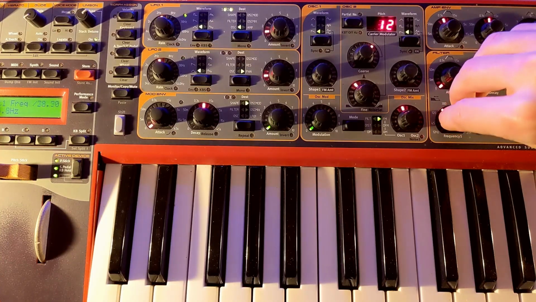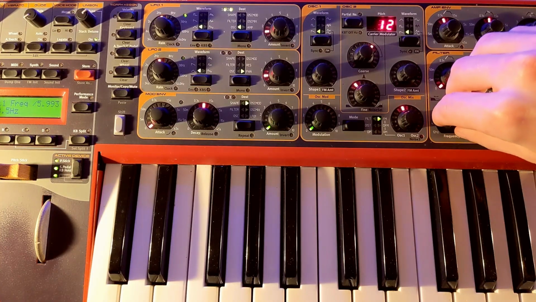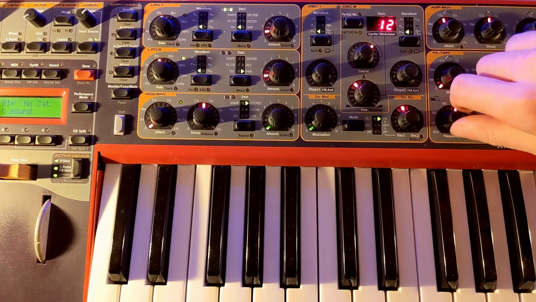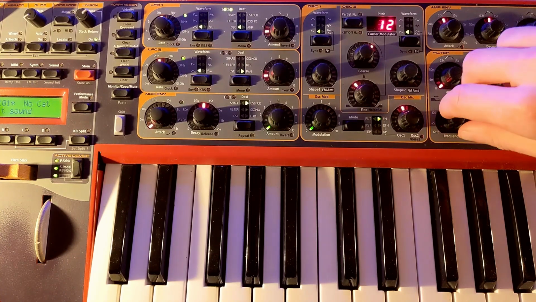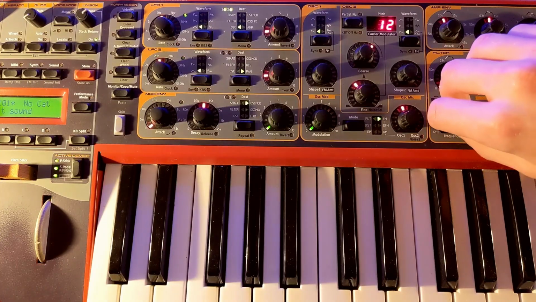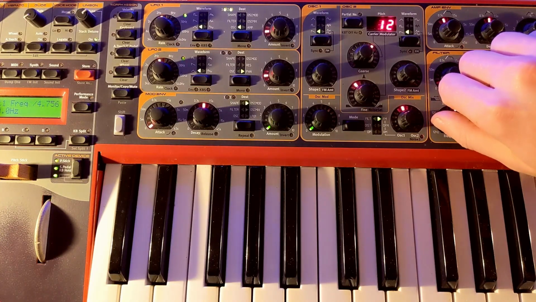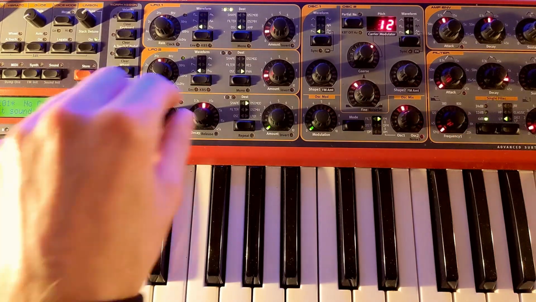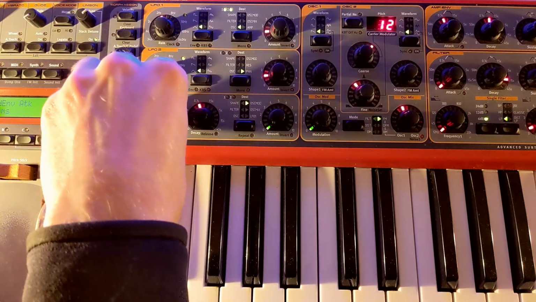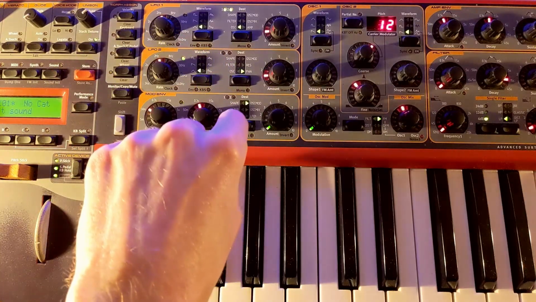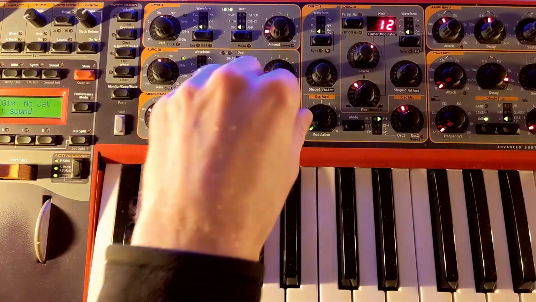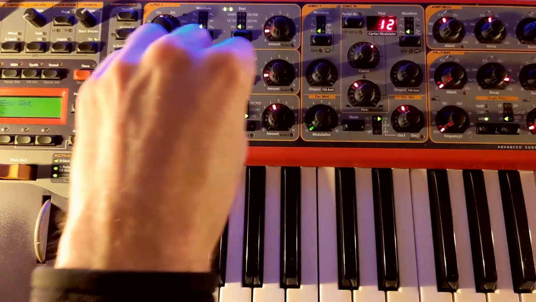Now we'll pull up that cutoff, and the sound is now filling out the stereo field. There's a bit of pitch movement going on, so it's really nice. And in fact, we can go ahead and use the mod envelope at some interesting settings to play with the LFO movement a bit.